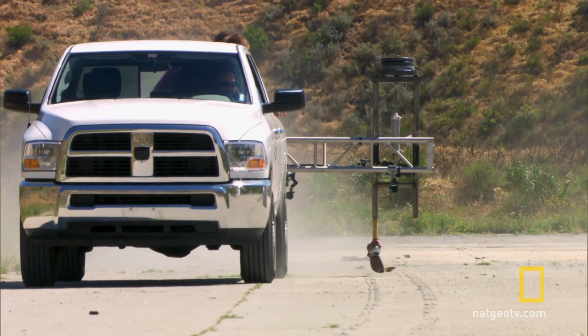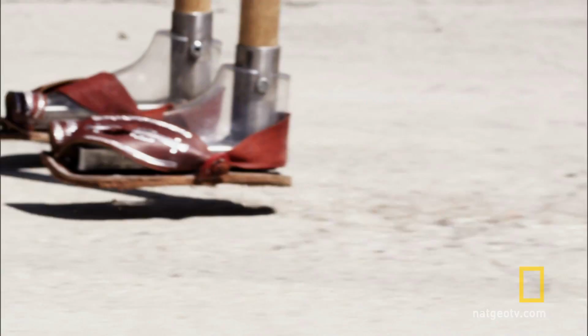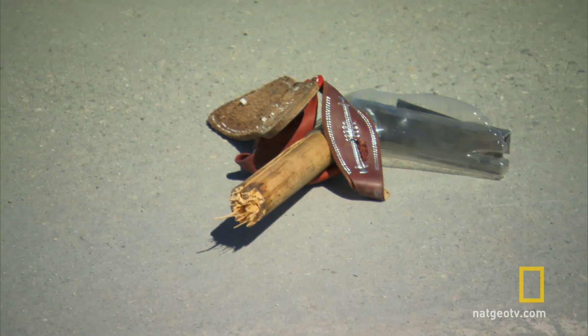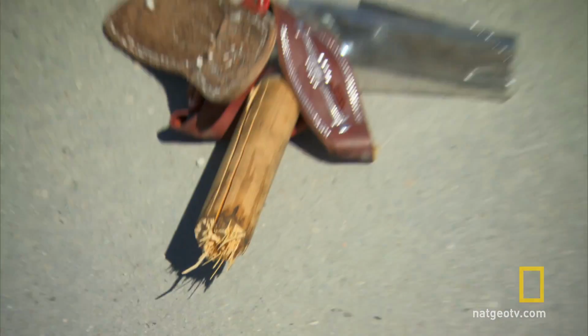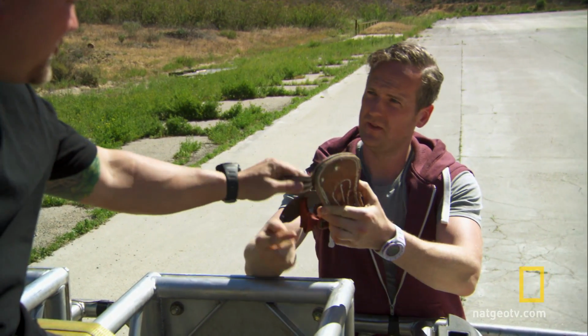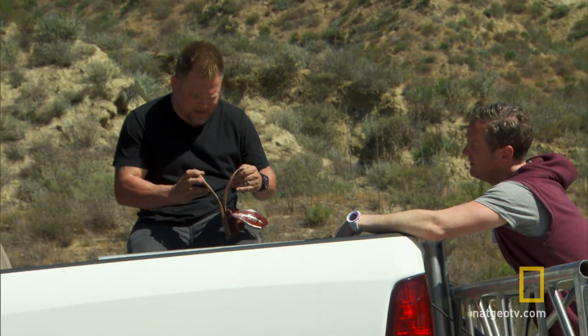Oh! The leg came clean off. It snapped. I was thinking, what are we doing? This is crazy. Holy. That is your leg. I've never been so thankful in my life, brother. The destruction of the sandals was something I wasn't expecting, to be honest.